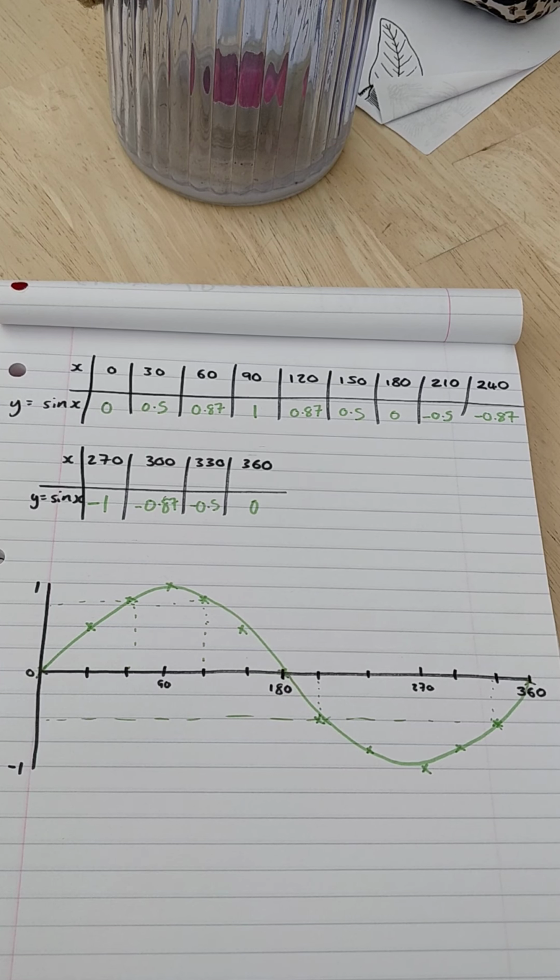Okay, so good luck with the task today. It's just getting to grips with this graph.